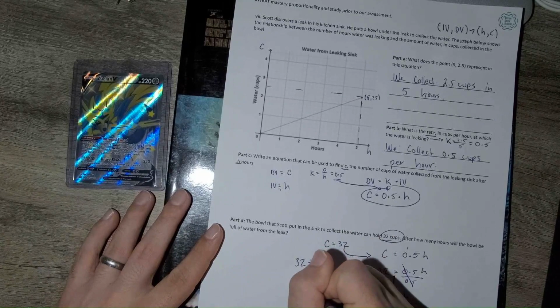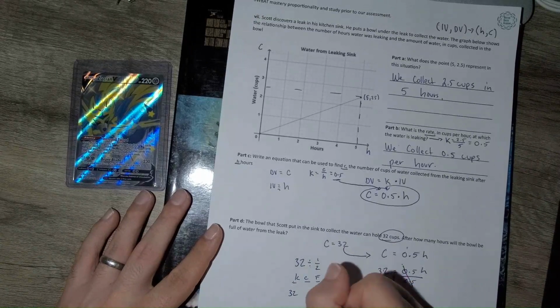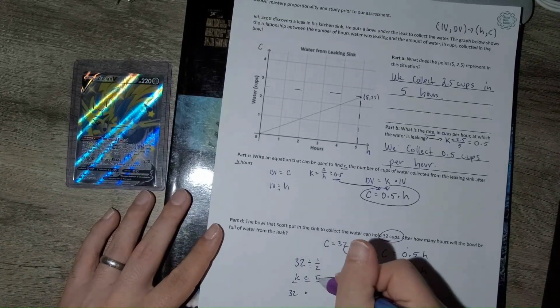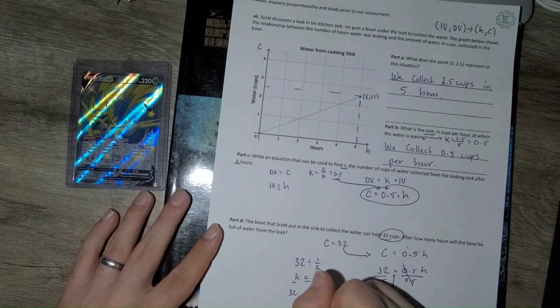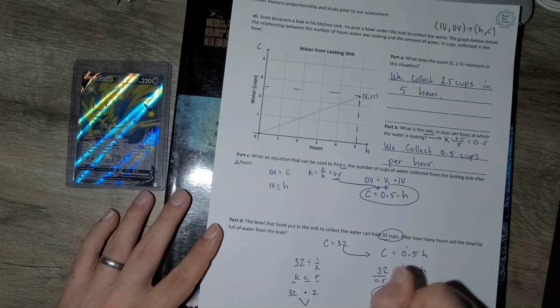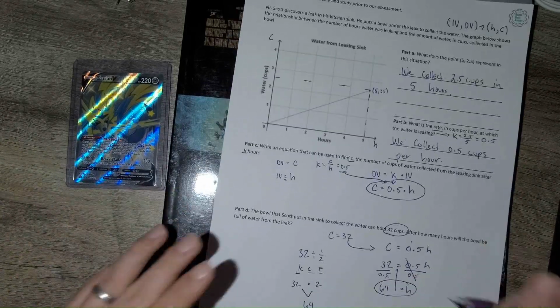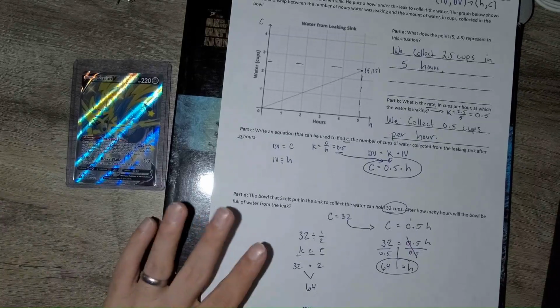So I can do the multiplicative inverse here. I keep my 32. I change from division to multiplication. And then I take the reciprocal of 1/2, which is 2. 32 times 2 is 64. And so we end up getting 64 hours. And again, you guys will have a calculator for this one, but I did want to show you just how to do it without one.